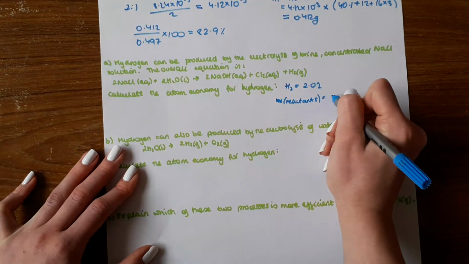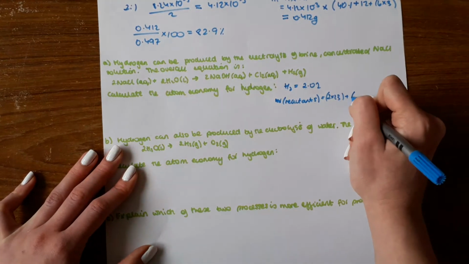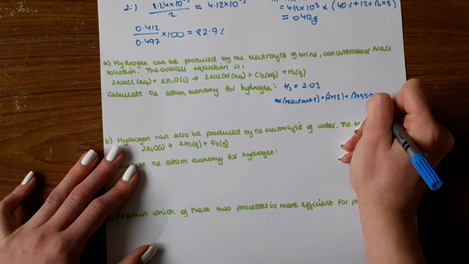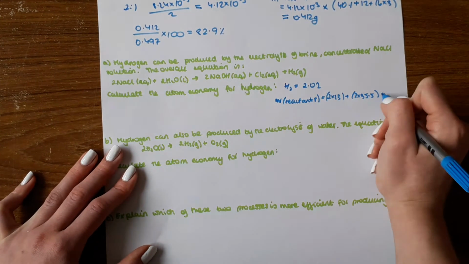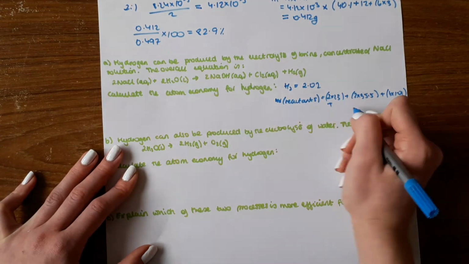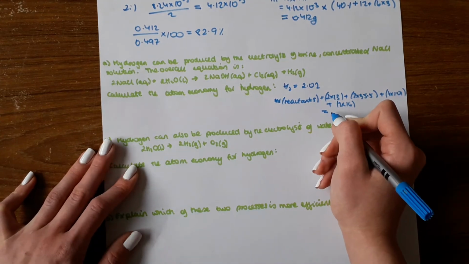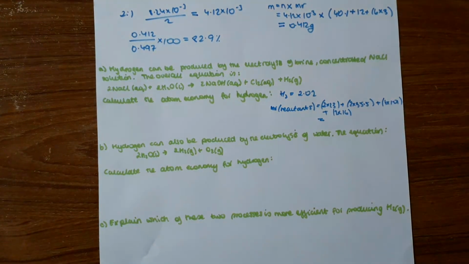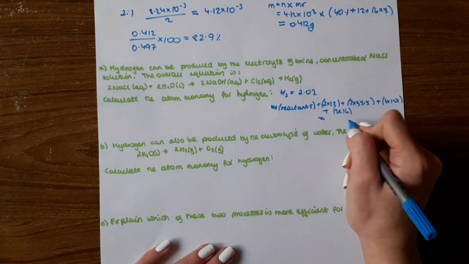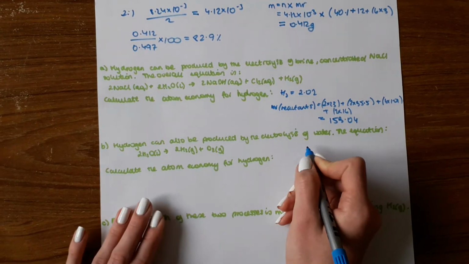equals 2 sodiums plus 2 chlorines plus 4 hydrogens plus 2 oxygens. And the overall for this is 153.04.